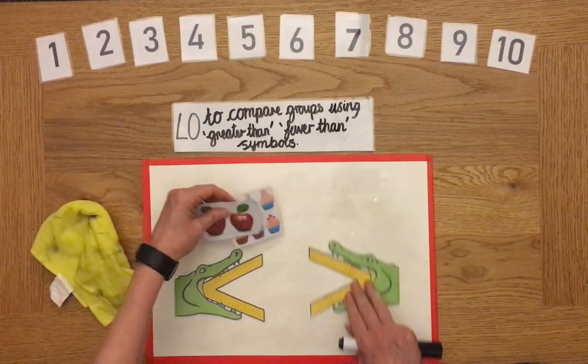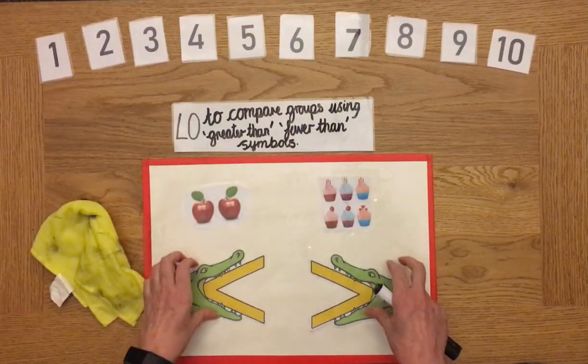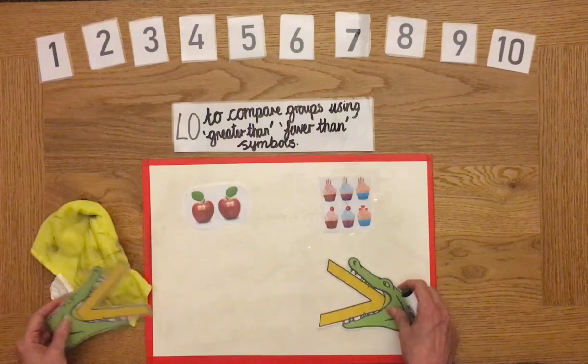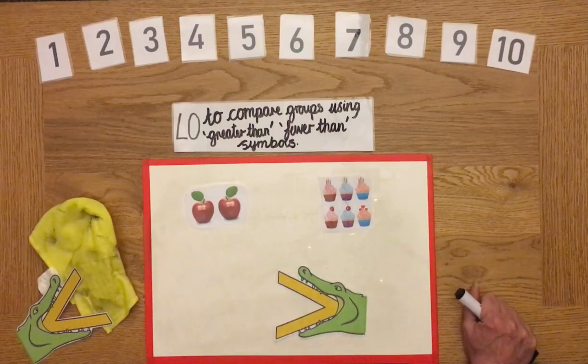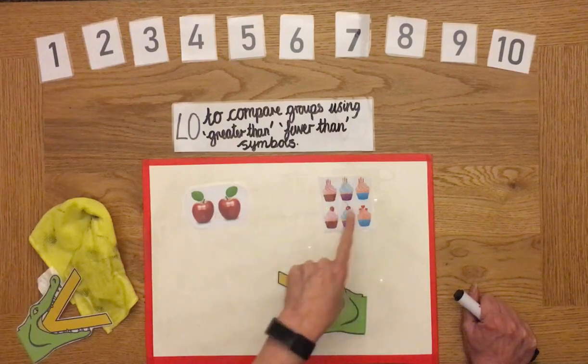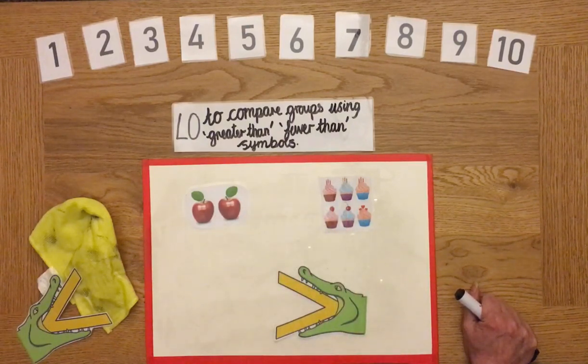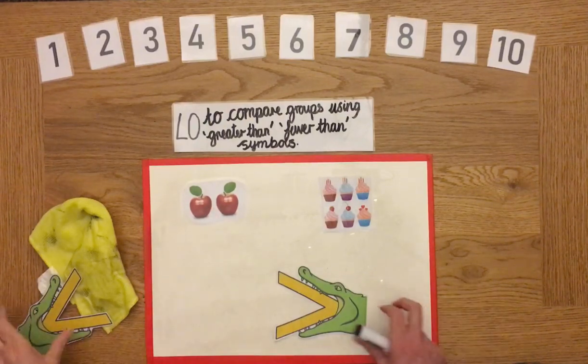So if I have some things to compare, I'm going to start with this crocodile. Which group of things is he going to eat? Is he going to eat the cupcakes? Or is he going to eat the apples?